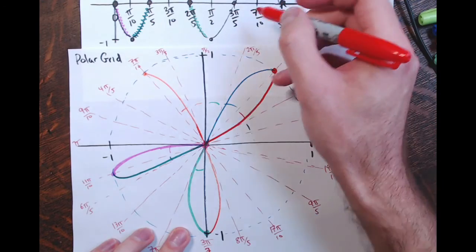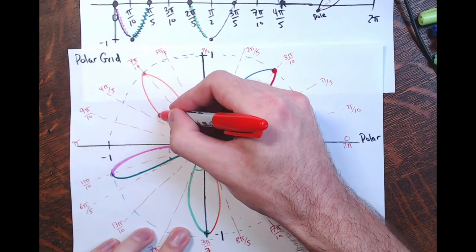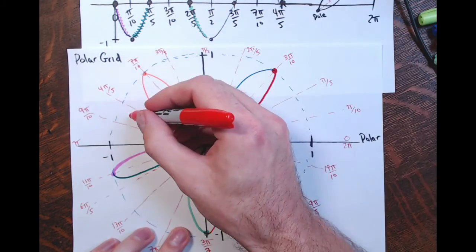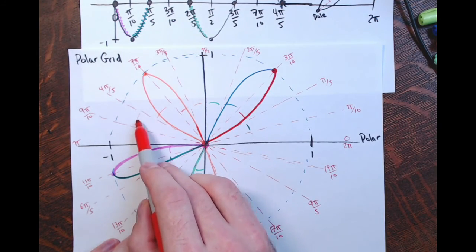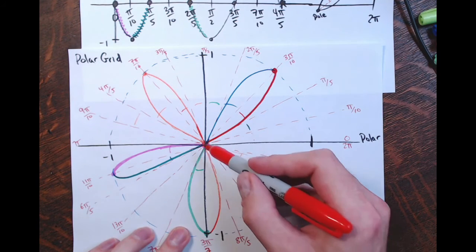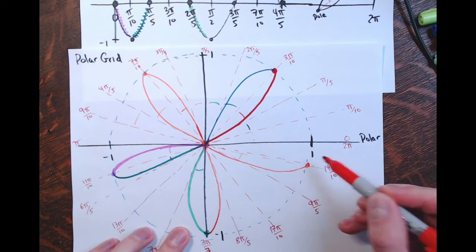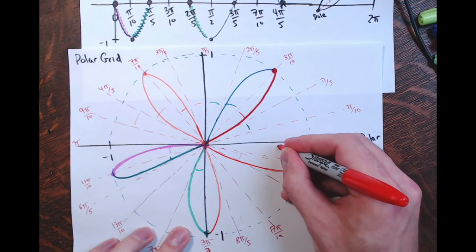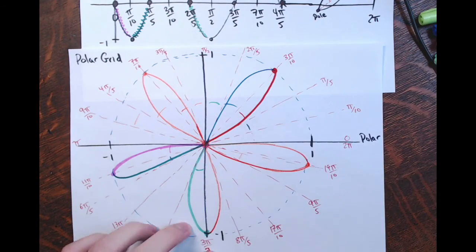Between 7 pi over 10 and 4 pi over 5, I have positive values, so I'm just coming back down to the origin. Then between 4 pi over 5 and 9 pi over 10, I'd have negative r values, so I'm not going between here and here. I'm going to be going between here and here, and going back out to this circle of radius 1, and then coming back to the origin when I'm between here and here, but I have negative r values, so I'm over here. And that's it.